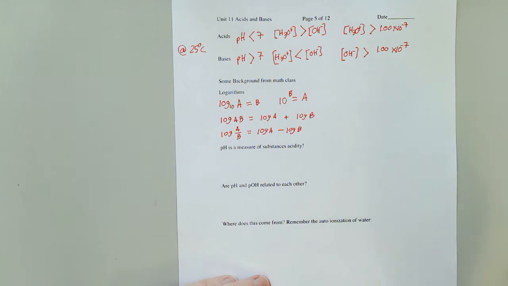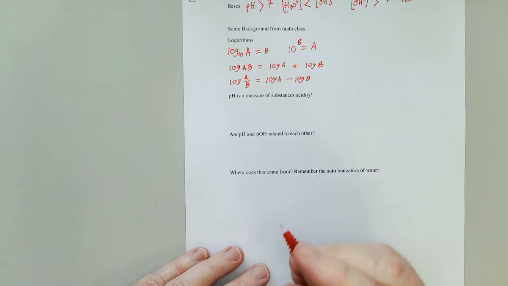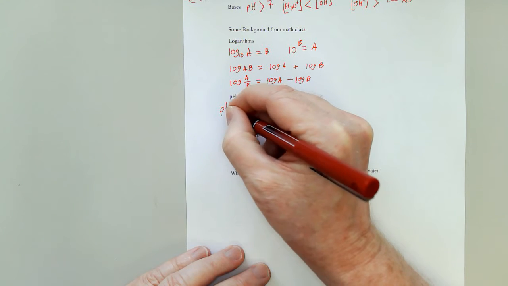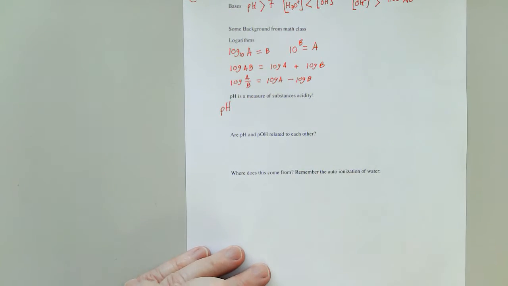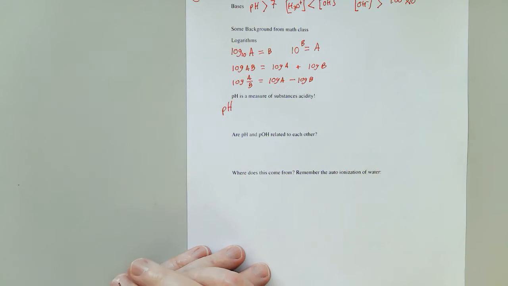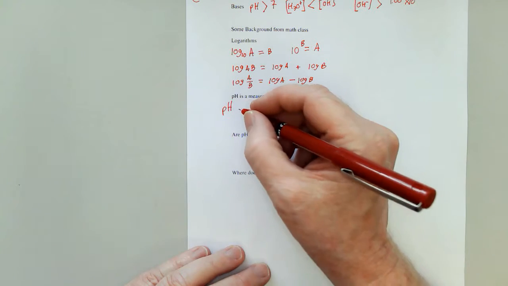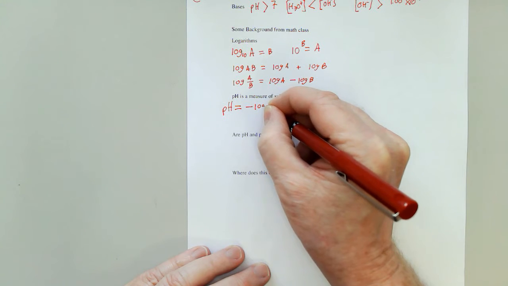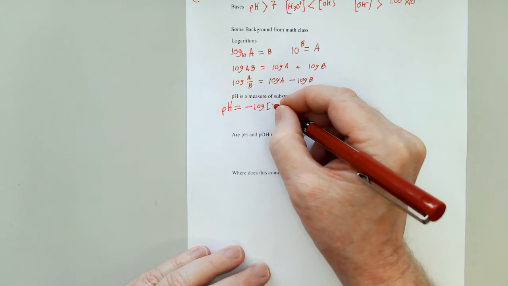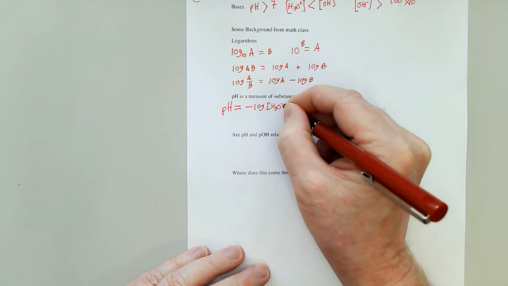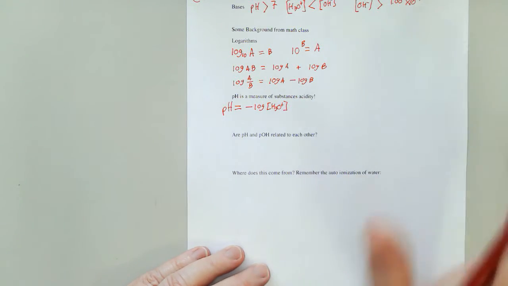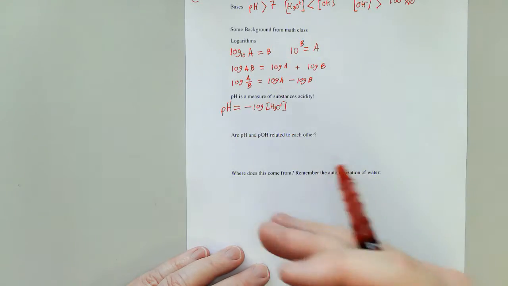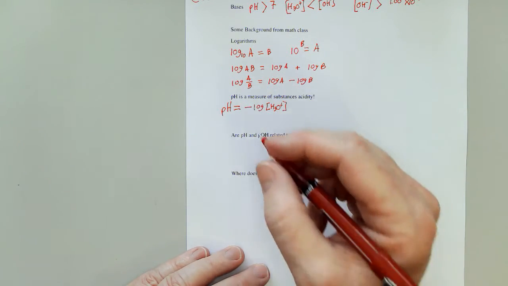Okay, so now, pH. Notice it's a lowercase p and a capital H because it is talking about how much hydrogen ion is in a solution. pH is defined as the negative log of the H3O plus concentration. However, most people just say the negative log of the H plus because the hydronium ion and the H plus are basically interchangeable.